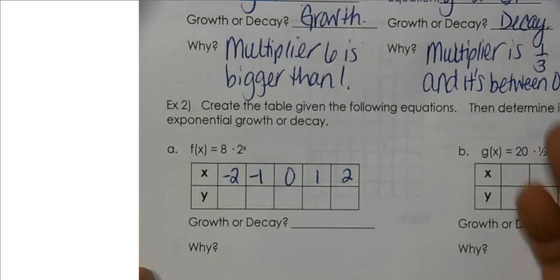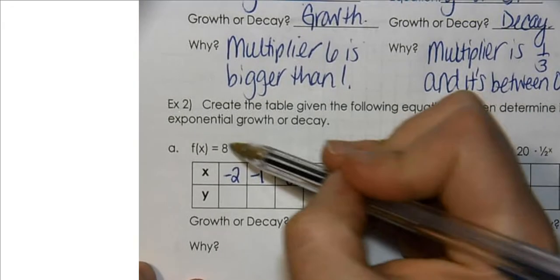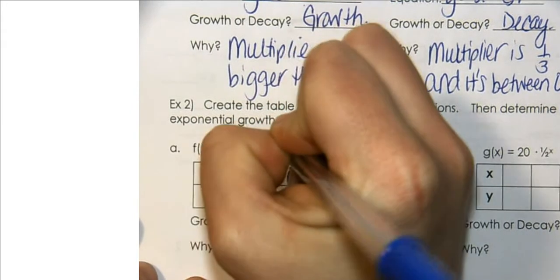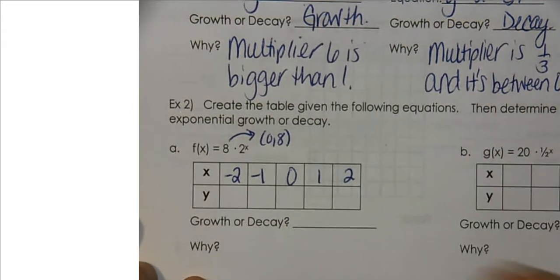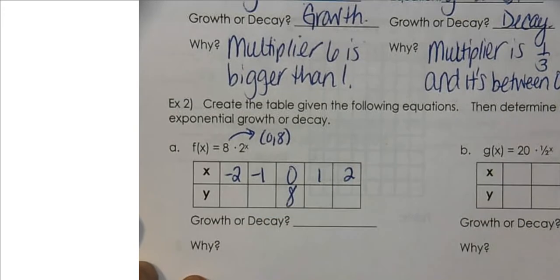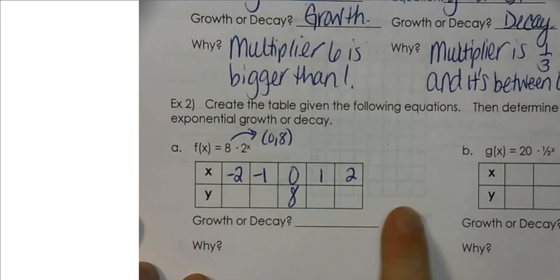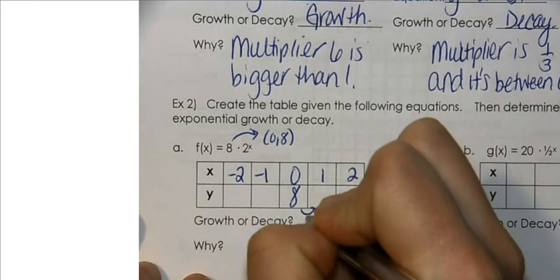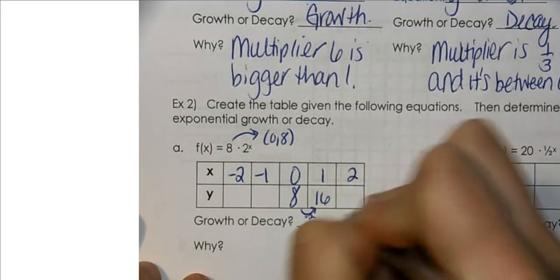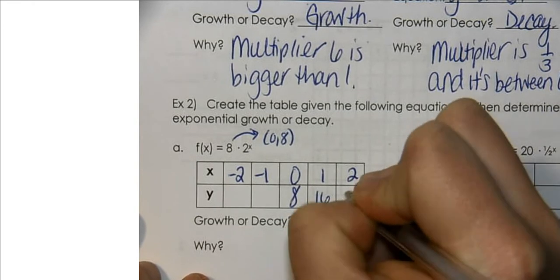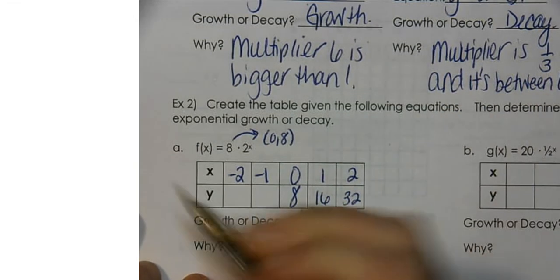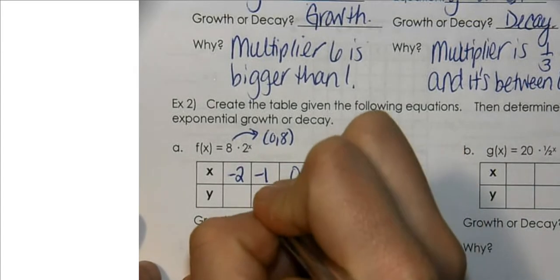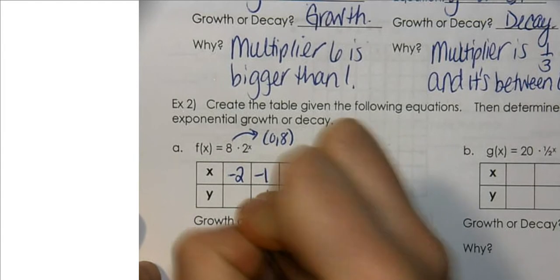One approach is to use some facts: 0, 8 is going to be our starting point. So we always refer to it as a starting point. So 0, 8. And as we move forward, we can use our multiplier of 2. 8 times 2, that is 16. 16 times 2 is 32. And then going backwards, we divide by 2. 8 divided by 2 is 4. 4 divided by 2 is 2.